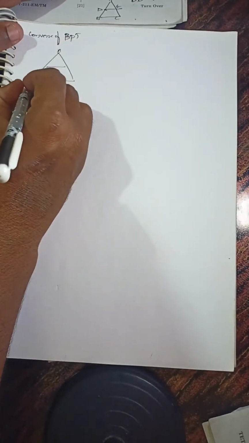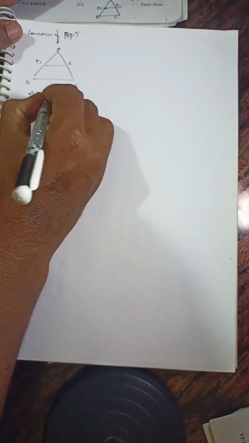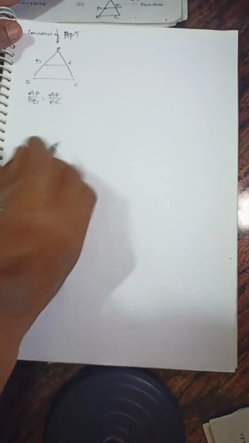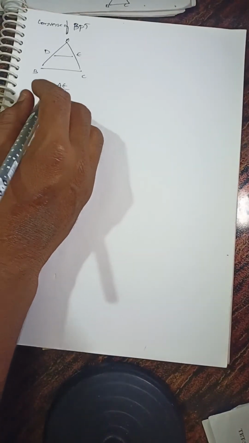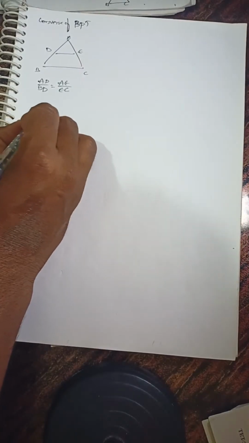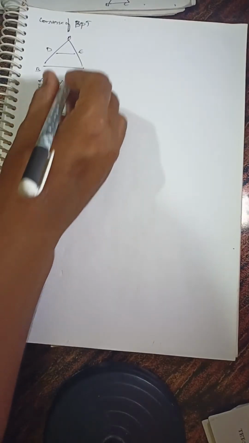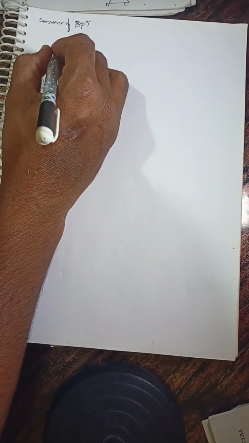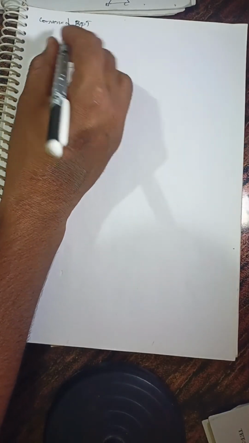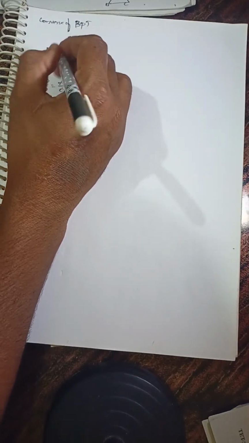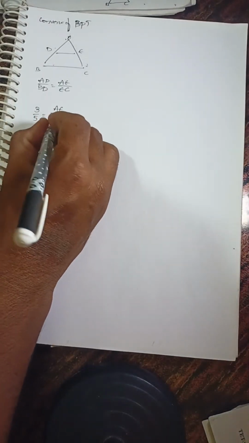Triangle ABC, DE. AD by BD is equal to AE by EC. This is the converse of the basic proportionality theorem. We know 3 by 5 is equal to, we have to find out the value of AE. AC by AE, AB. So if you substitute in this one, the answer will be 5.6.